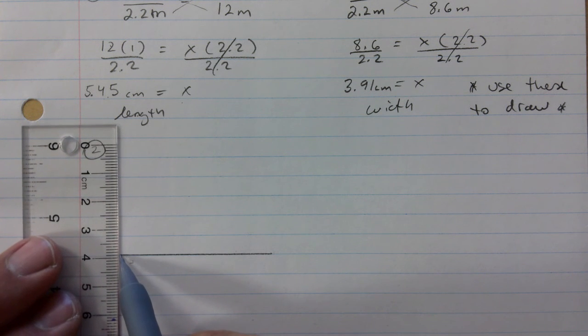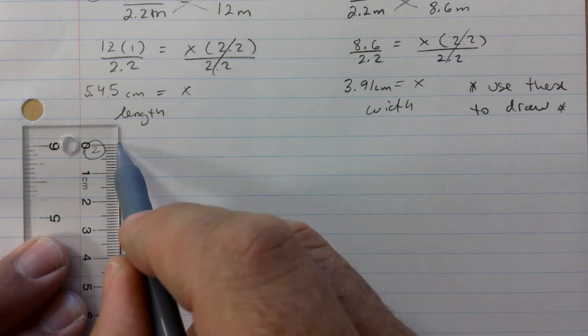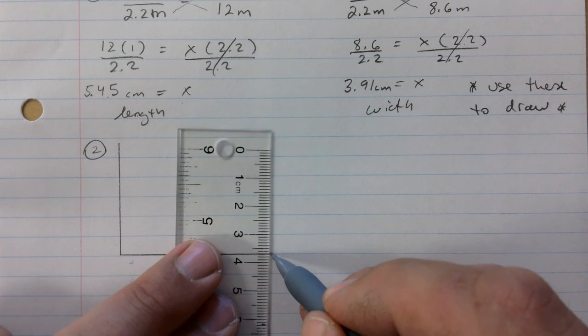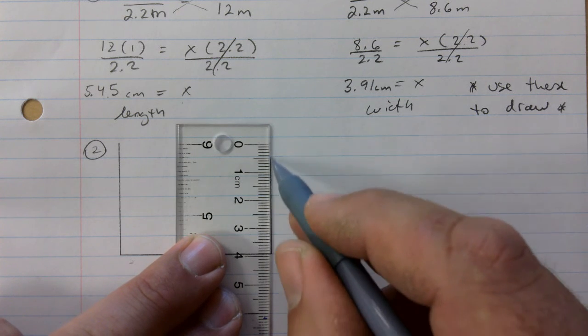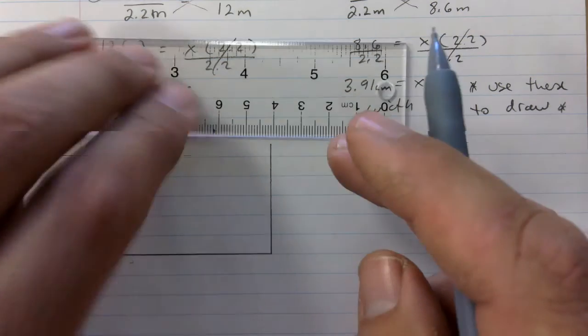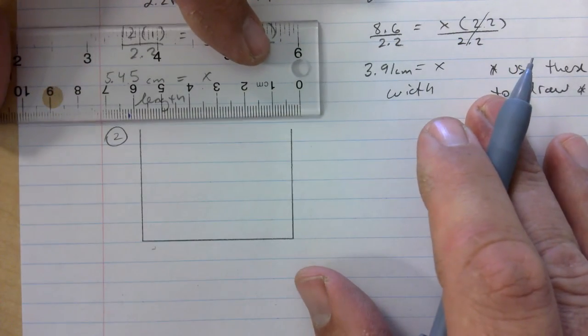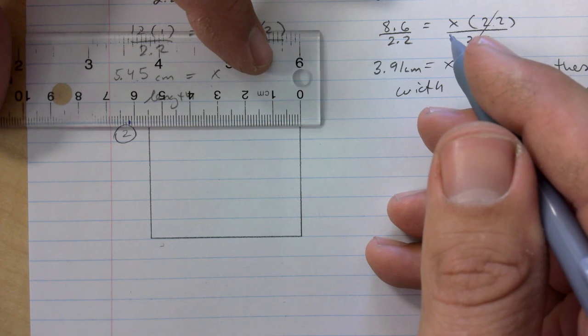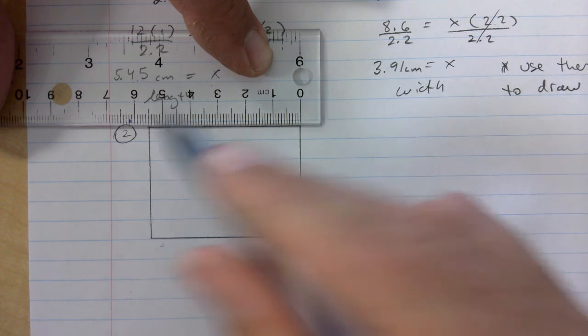So 3.9 is good enough, right? So you go 3.9 up like that. Try your best to keep it at a right angle. This is close, it's 5.5 at the top, not a big deal.